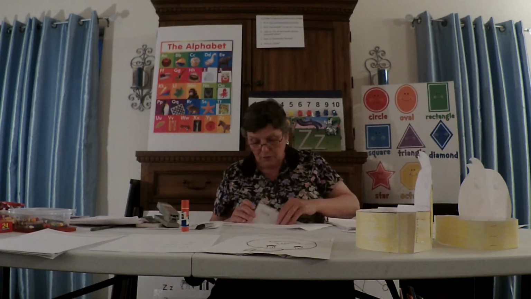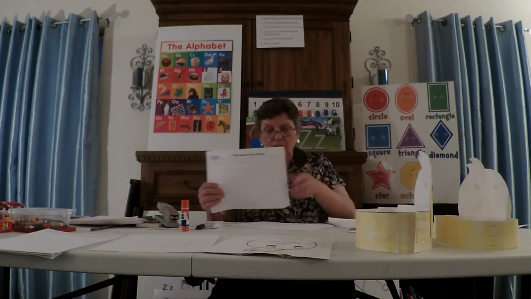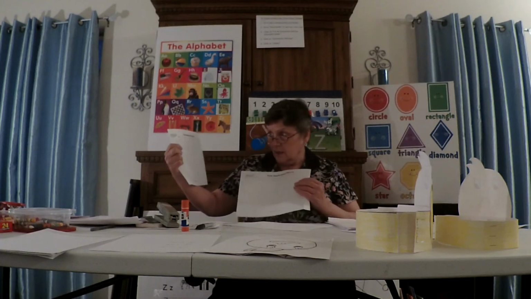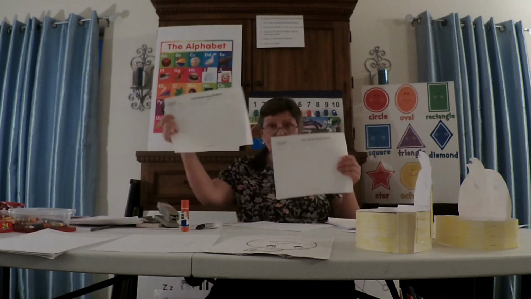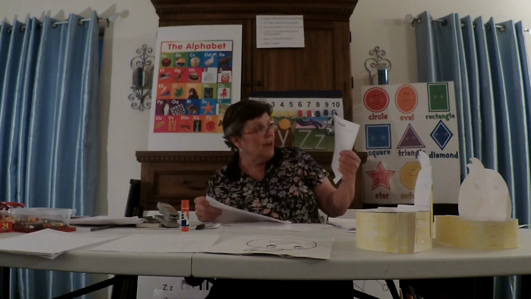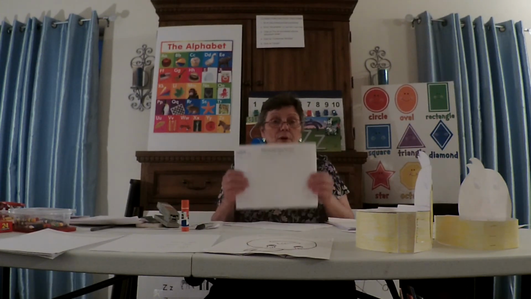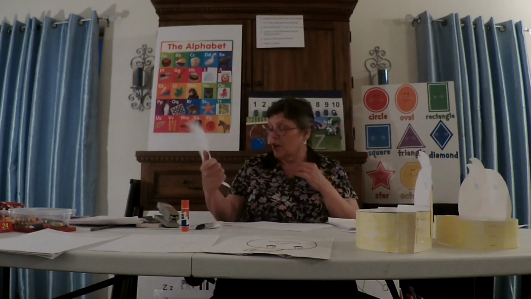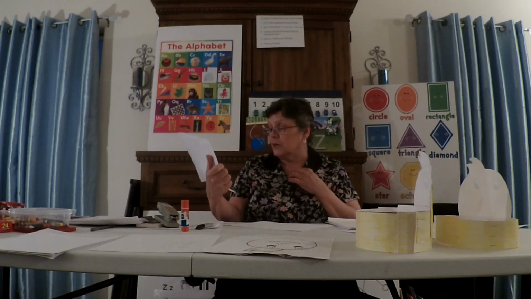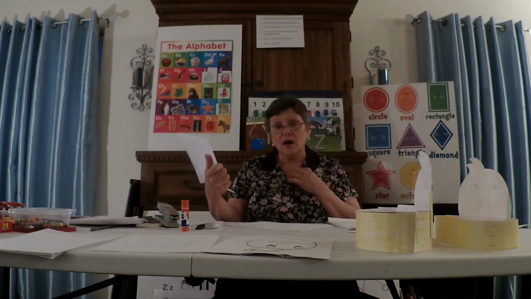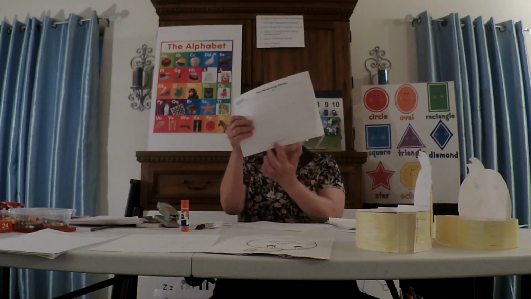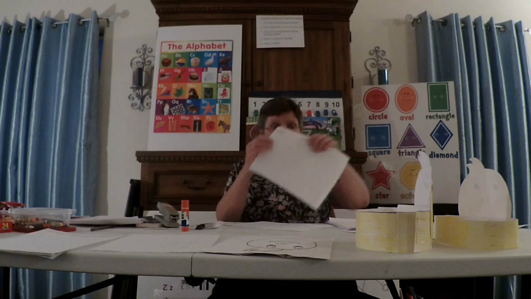You don't have to. And then we have Ben can run fast, a sentence, and we have Spot can run fast. It is time to begin tracing sentences. You can go to worksheetworks.com, and they are on the bottom of the worksheets, and you can make up worksheets.